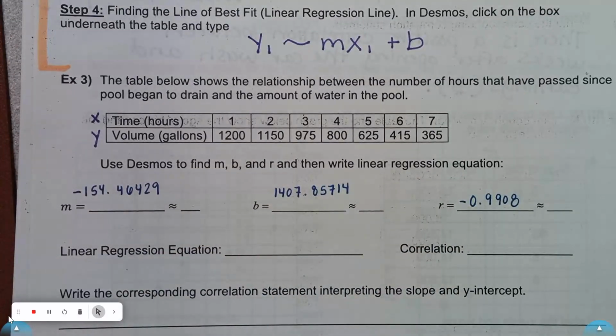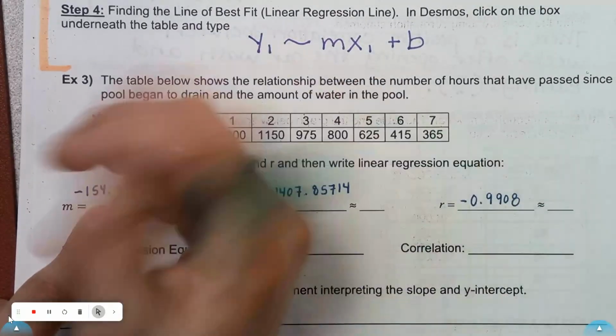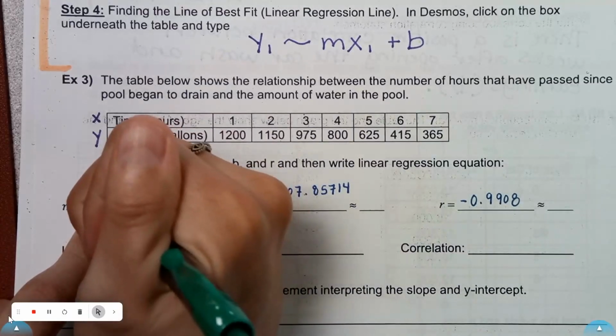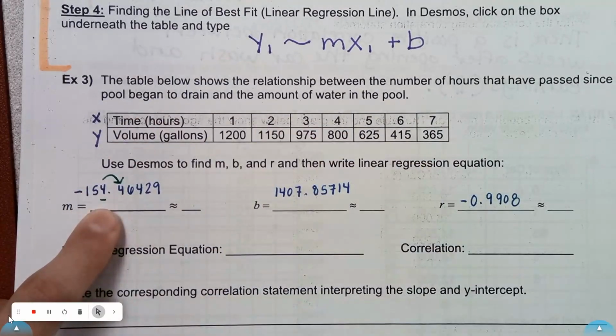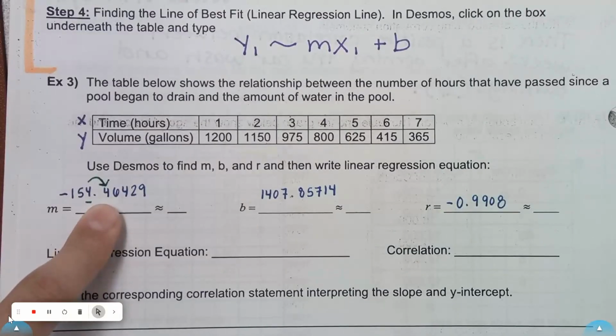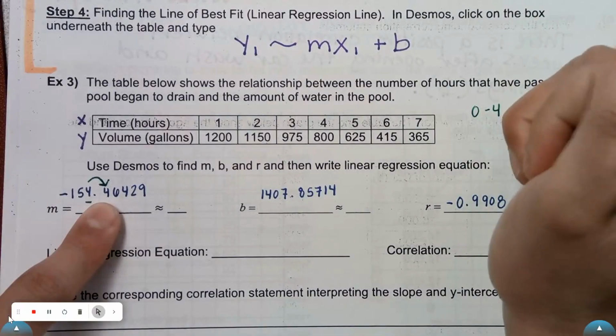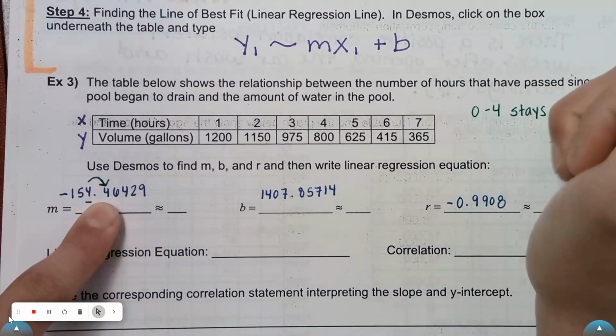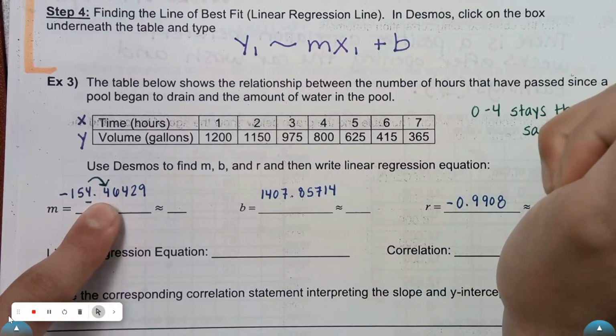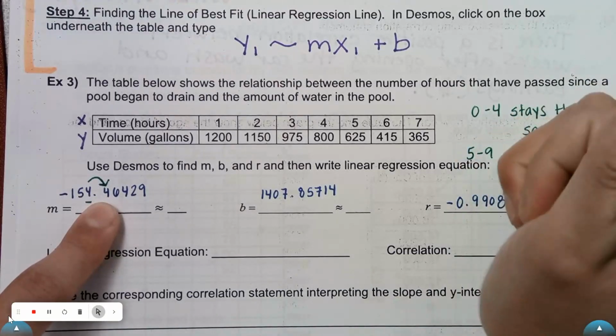Okay, perfect. Then we have to round these. Your m and your b will always be rounded to the nearest whole number, meaning no more decimals. In order to round, you have to look at the number before the decimal. So that's the 4. And then I want to make an arrow to the 4 after that. Remember, if it's 0 through 4, it stays the same. If it's 5 through 9, it goes up.